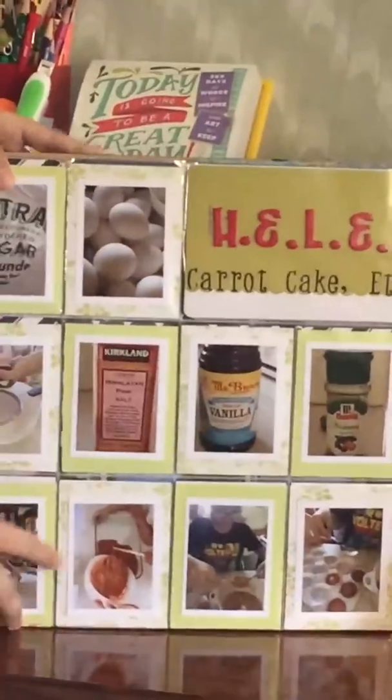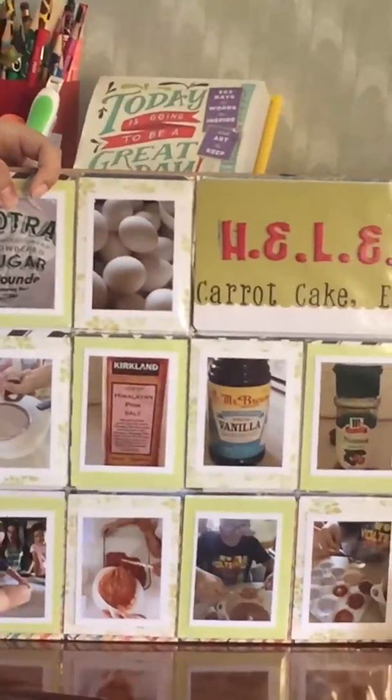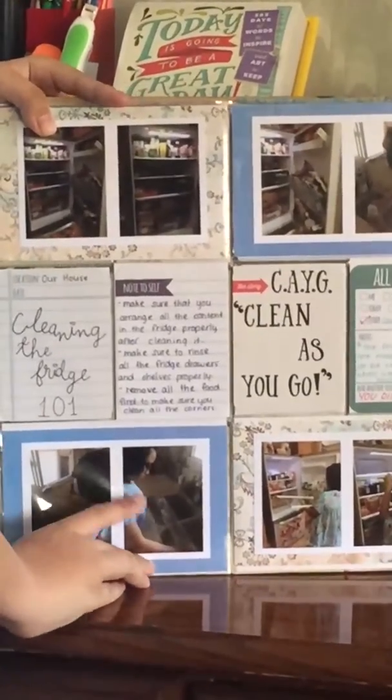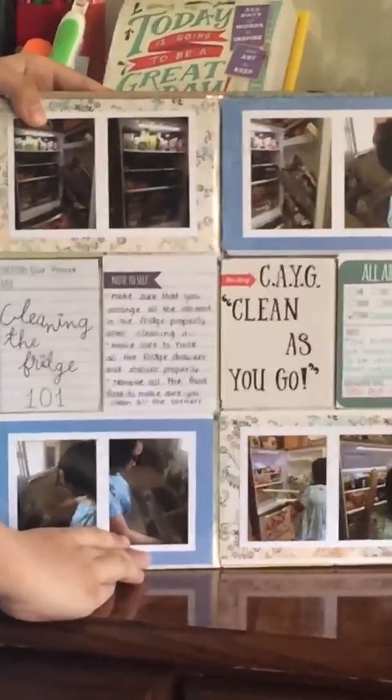And then we have my HELE, where I made carrot cake and did other activities such as making waffles and ice cream and whatnot. And for HELE, my mom also taught me, along with my ates, how to clean the fridge in our kitchen. We are still figuring out what we want to do with this page, but I'm pretty sure it will be finished when I present it to my teacher.